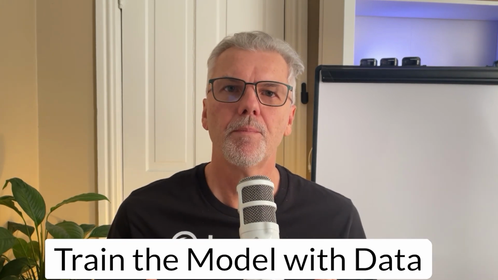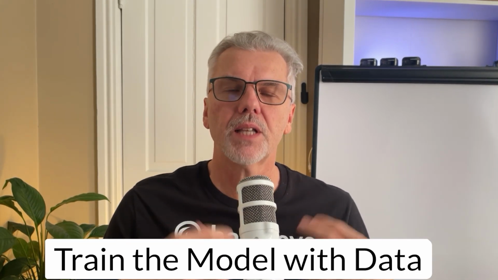Then the second stage is to train that model with data. And it does that by looking at the data and comparing that with the outputs and then running through this training routine many, many times. And what's changing? The weights and biases. And so it's those weights and biases on top of that foundation model, that structure, which ultimately creates the model.